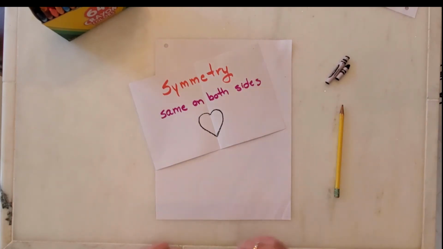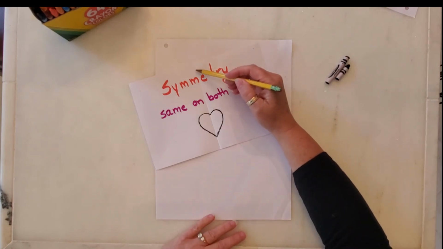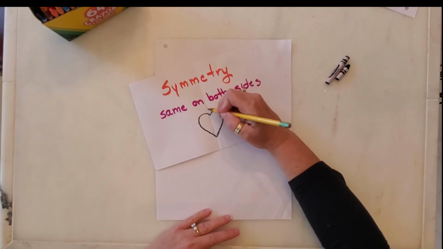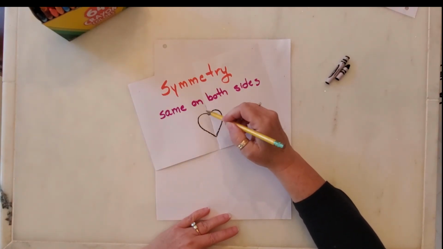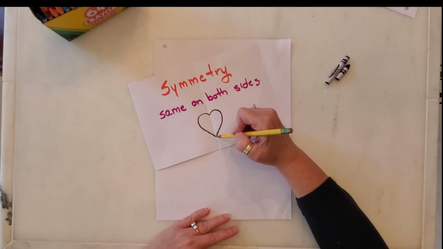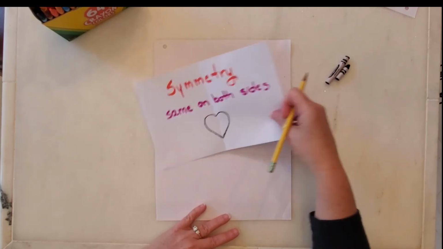Well, let's start with the easy one, symmetry or symmetrical. That simply means that it's the same on both sides. Notice my heart here, this is my line of symmetry. Then going on one side, it is exactly the same as the other side. Think of butterflies when you think of symmetry.